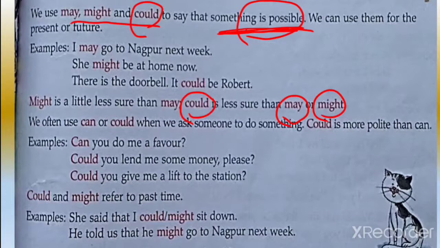Now look at the next point. Could and might refer to past tense. Definitely, could is a past form of can, might is a past form of may. It refers to past time. Now look at your example. She said that I could or might sit down. She said that I could sit down. She said that I might sit down. It's used for past tense. Now look here, said. Said is about the past tense.